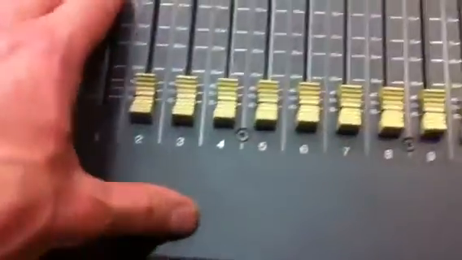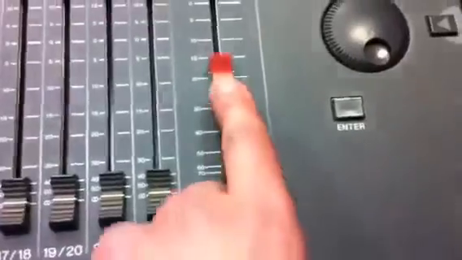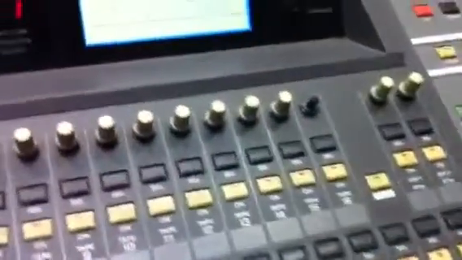Now if I press the view button and turn up channel 1 and then turn up the stereo output over here, if I talk into the mic, 1, 2, we've got some reverb applied.